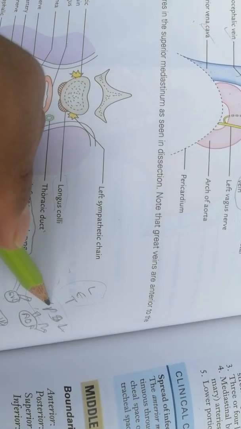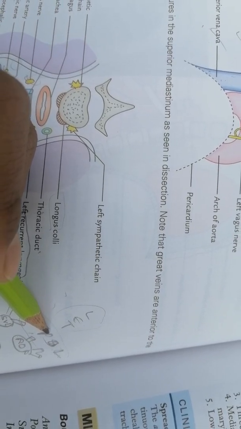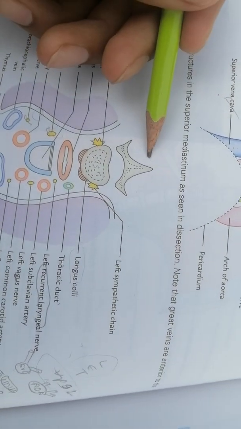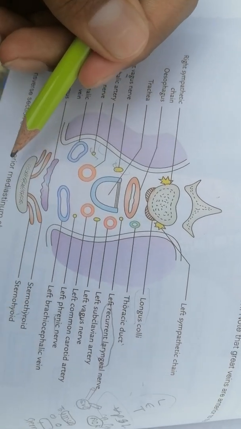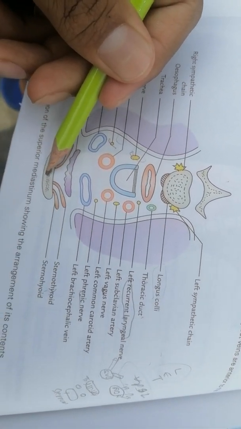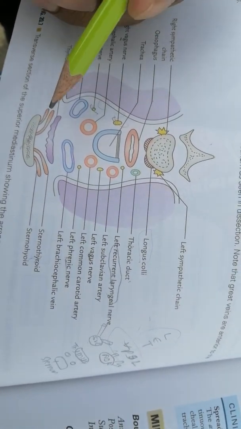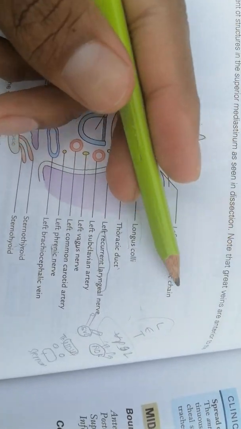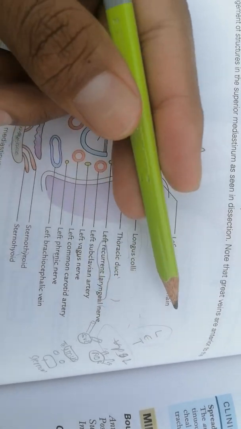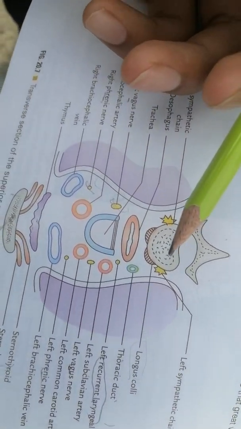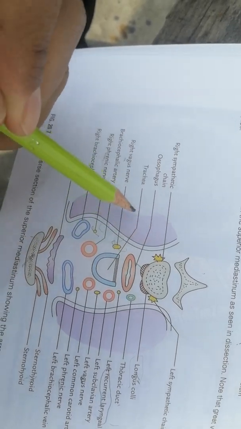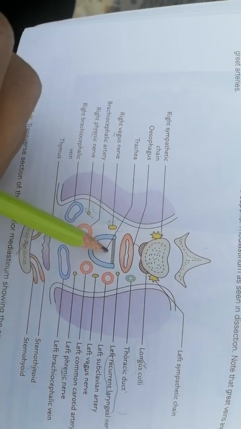Coming from posterior to anterior, from the posterior side there is the vertebral column, and on the anterior side there is the sternum, or the manubrium. So coming from posterior to anterior, the structures are LET VPL. You have to remember this much. First of all, L means longus colli muscle, E means esophagus, and T means trachea. And then VPL.